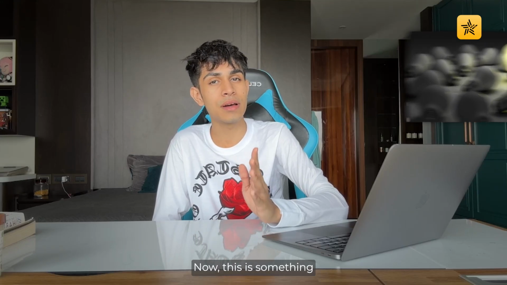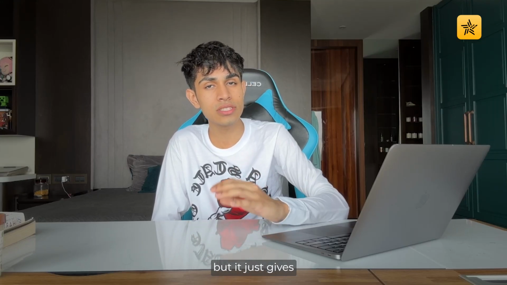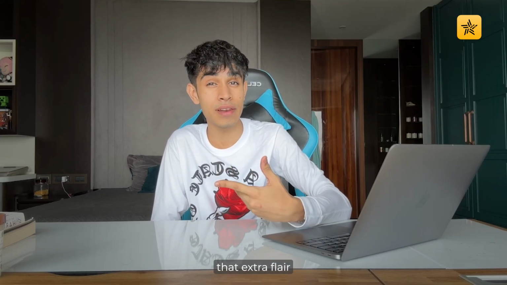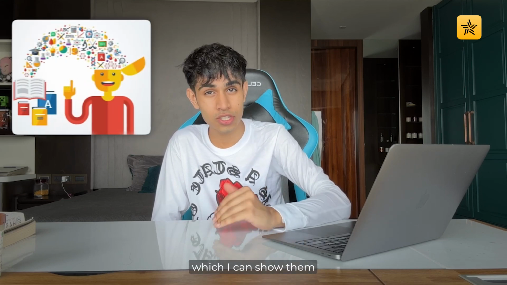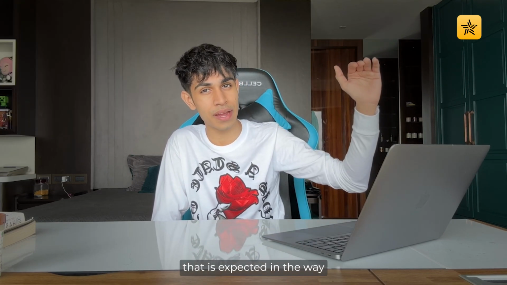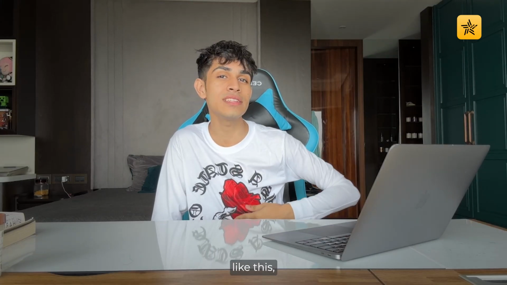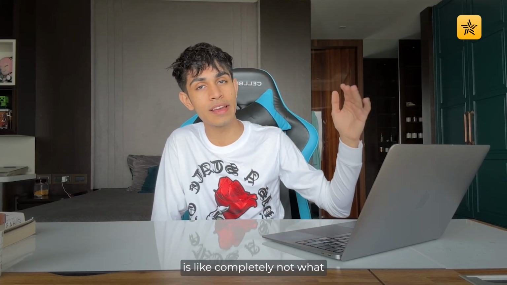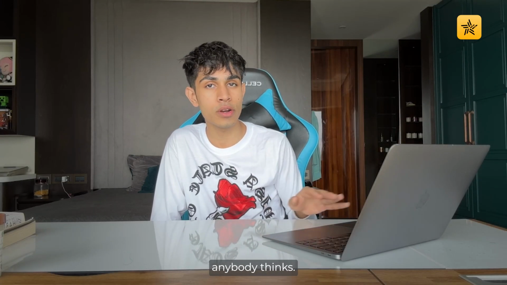Now, this is something which is not in the mark scheme, but it just gives that examiner that extra flair from my side, which I can show them that I actually understand the text beyond the level that is expected, in a way. I know I'm talking about myself like this, but my analysis usually is completely not what anybody thinks.